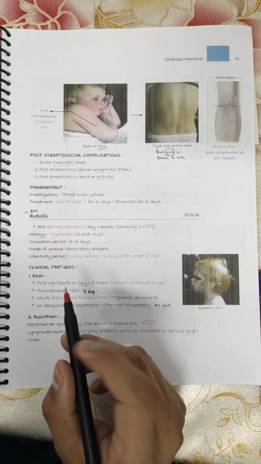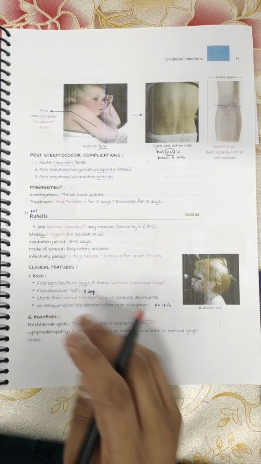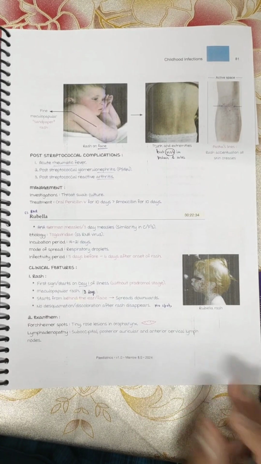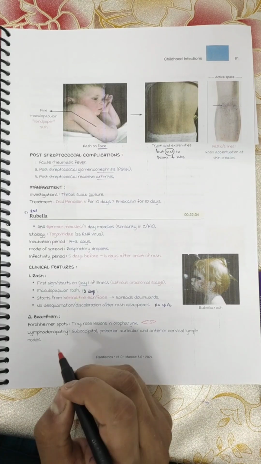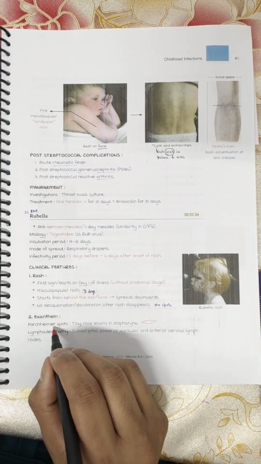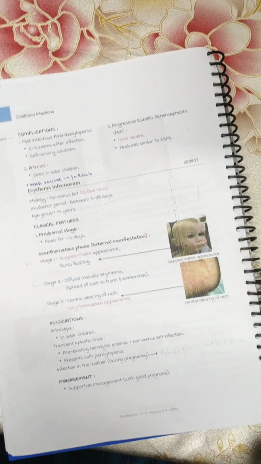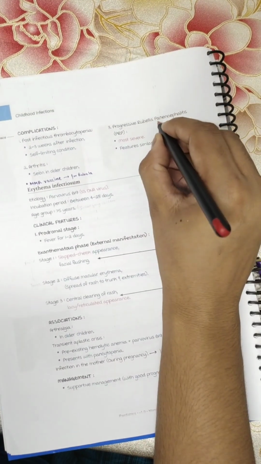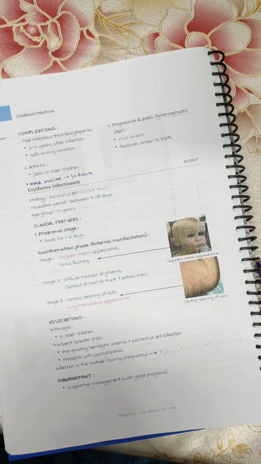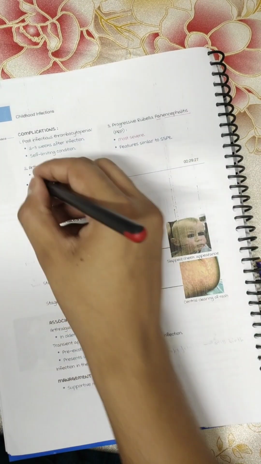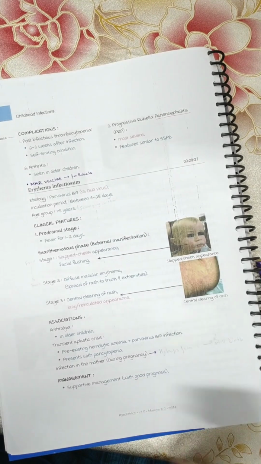In the case of measles, we see Koplik spots. In Roseola, we see Nagayama spots. Here in Rubella, we see Forchheimer spots. Next, what are the complications? The most severe one is progressive rubella panencephalitis, and the other ones are arthritis and thrombocytopenia. In MMR vaccines, the R stands for rubella.